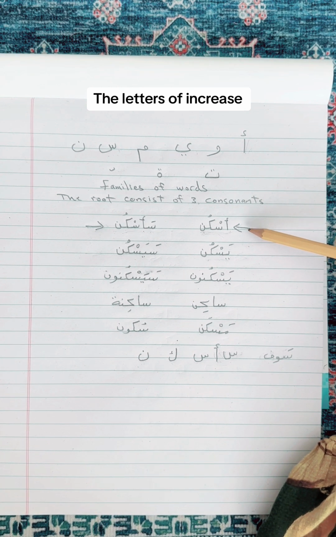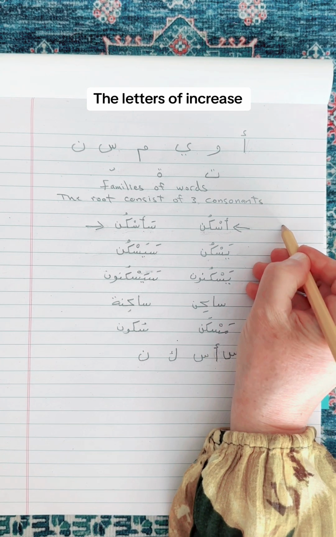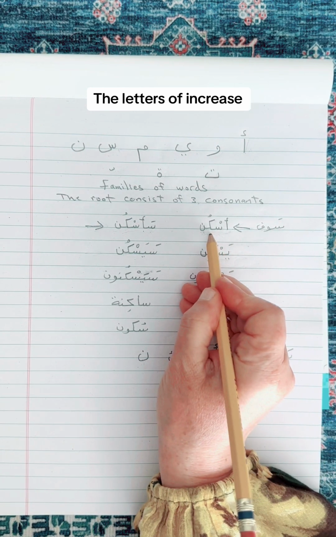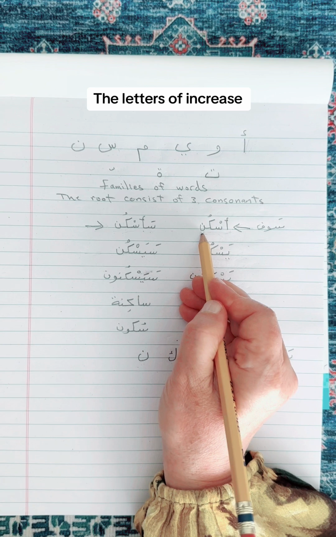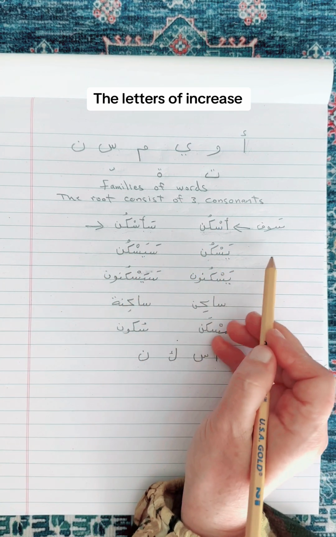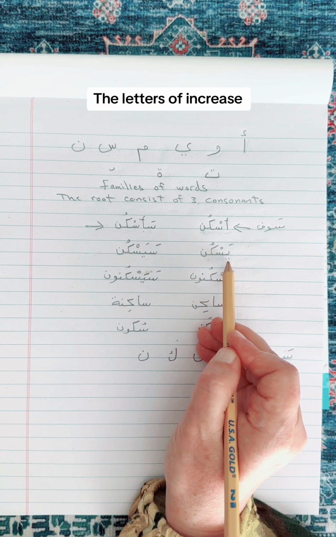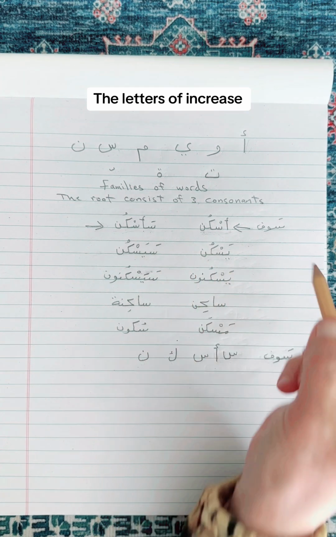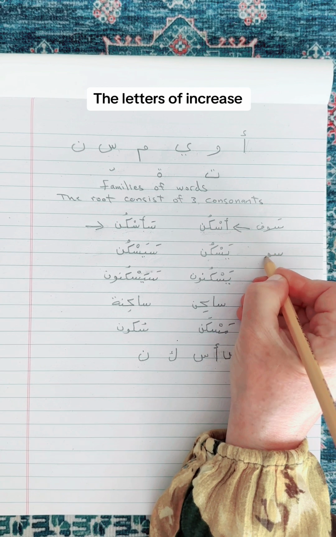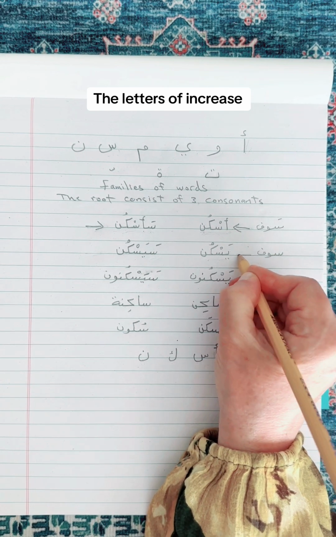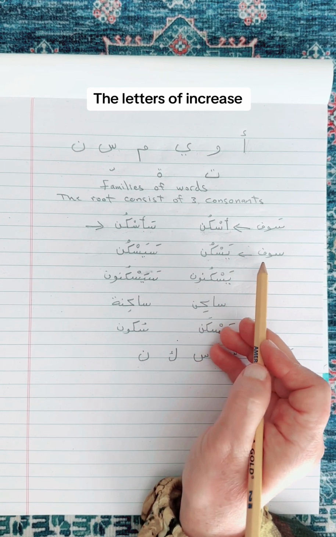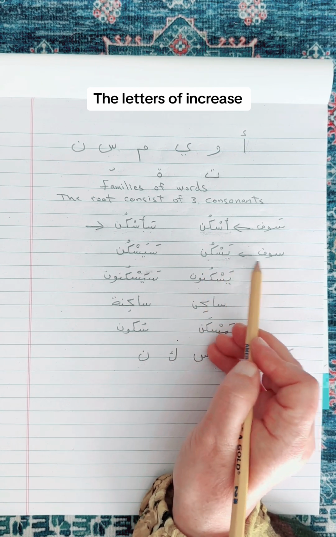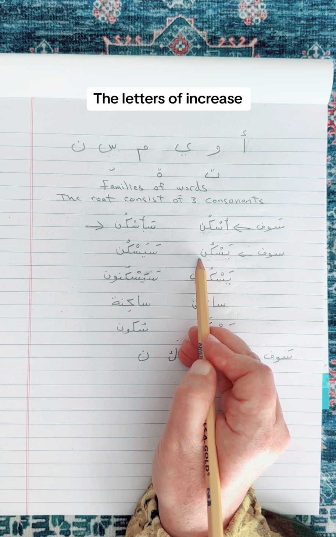So if I add sawfa here, sawfa askun, I will live. Or if I add sawfa to the word yaskun, he lives, sawfa yaskun, it will change it to the future tense. Sawfa yaskun, he will live.